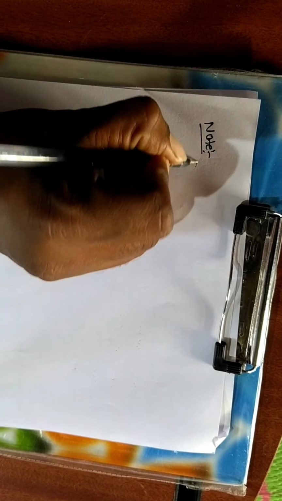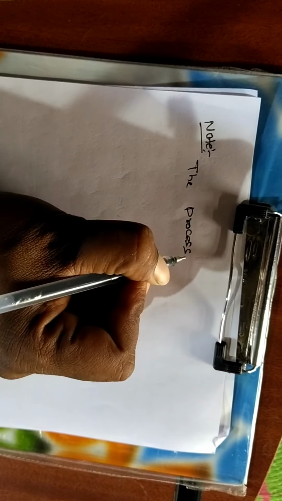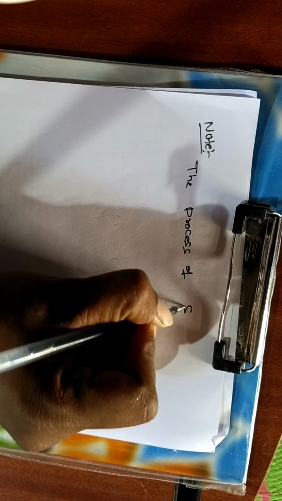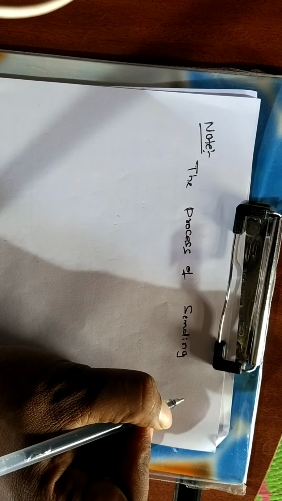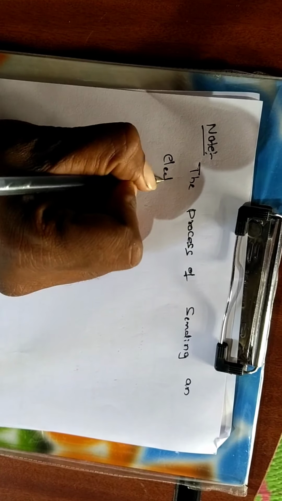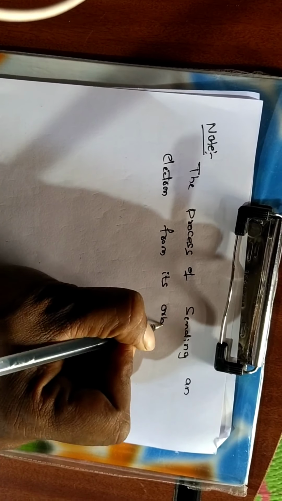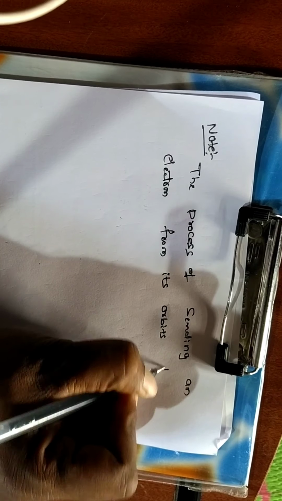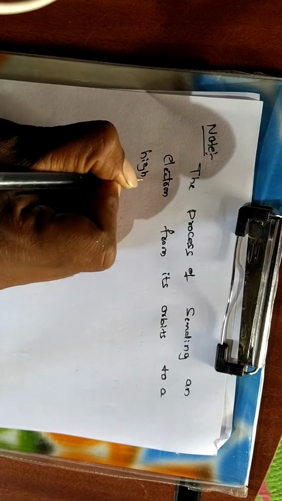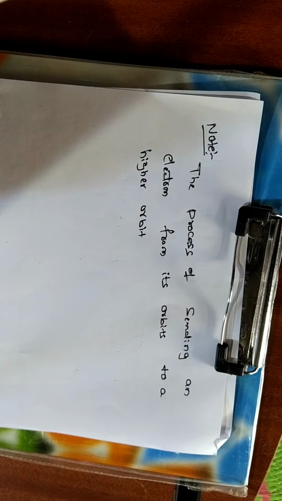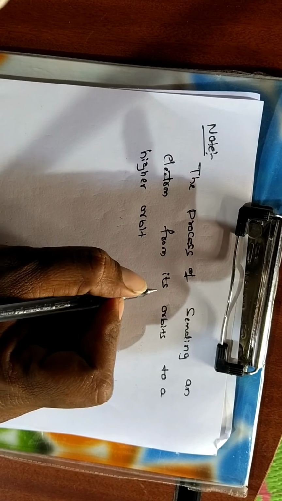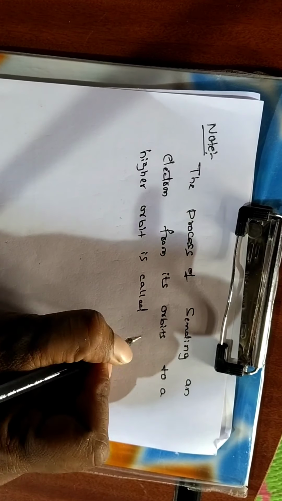Okay, next note point. The process of sending an electron from its orbit to a higher orbit is called excitation.